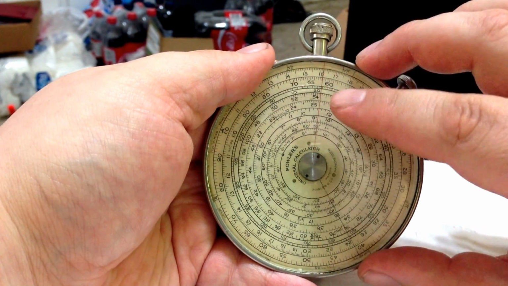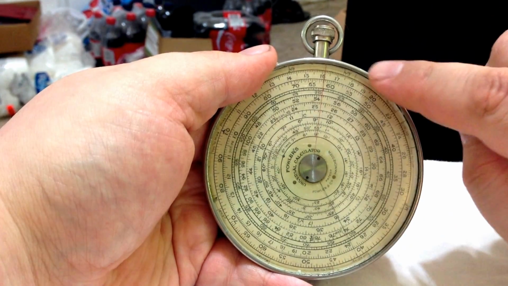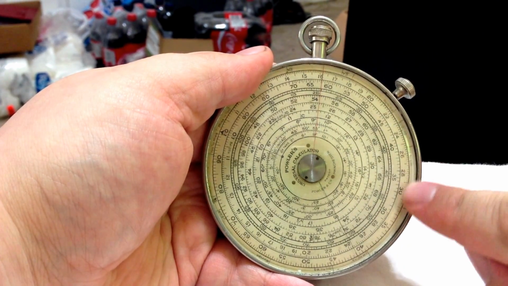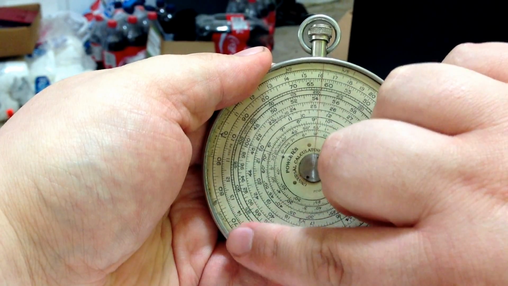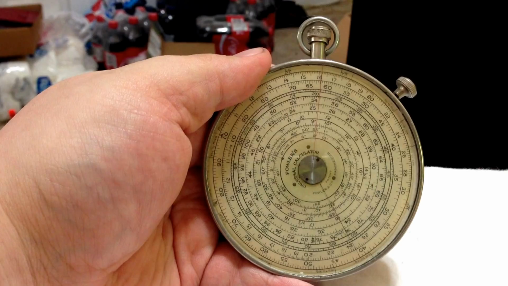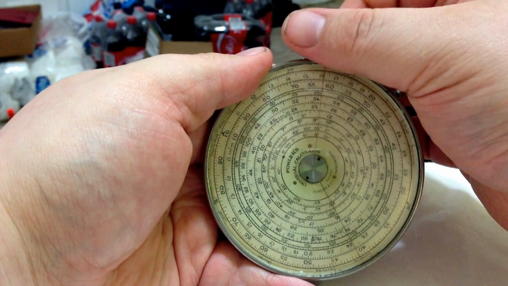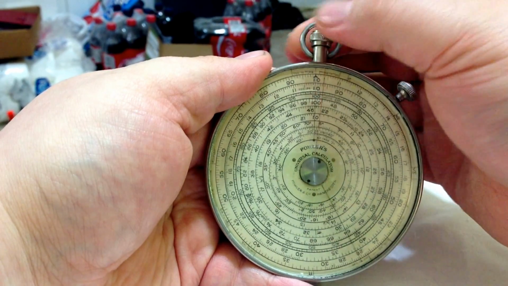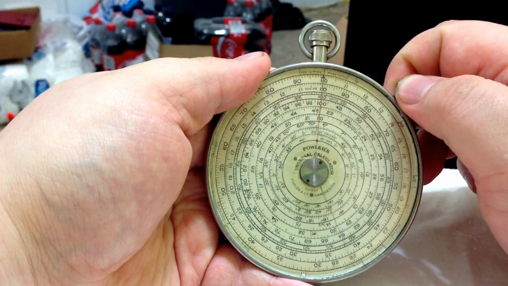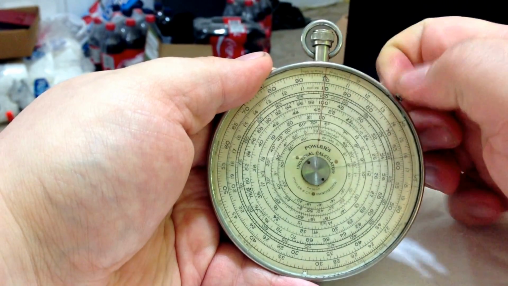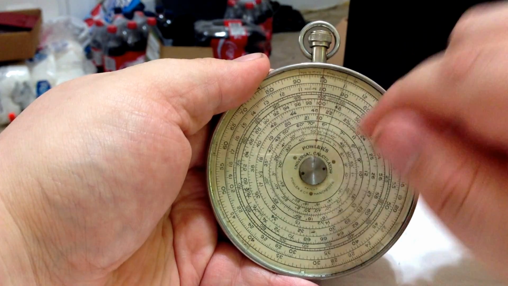And now the Fowler takes this into mind. You'll notice that there's these little tick marks around the edge. I'm not sure if you'll be able to see them or not, but those indicate the position of conversion factors. So if I set this to here, so right here is meters to yards, okay?